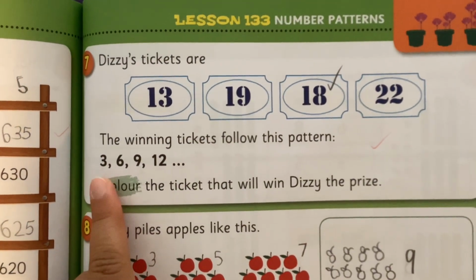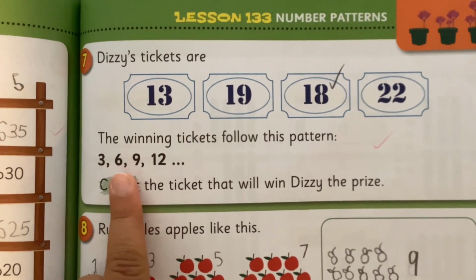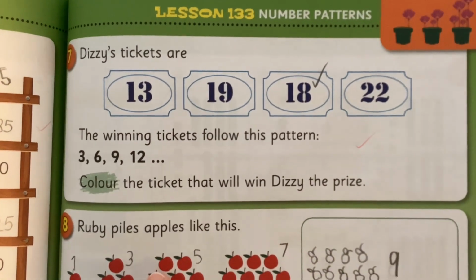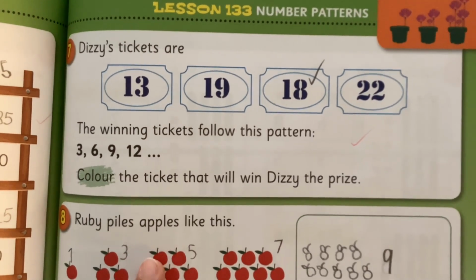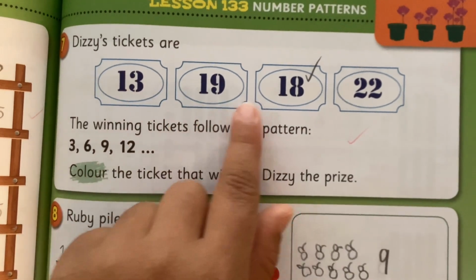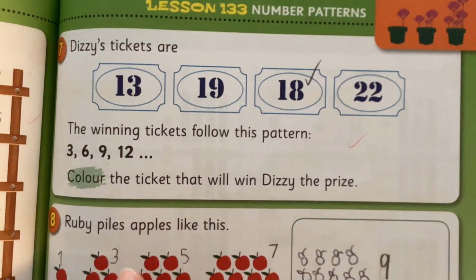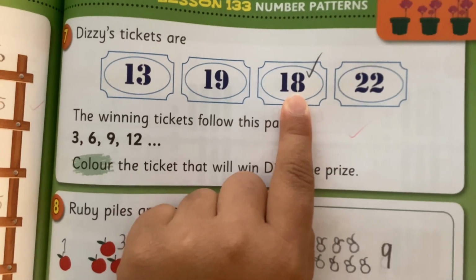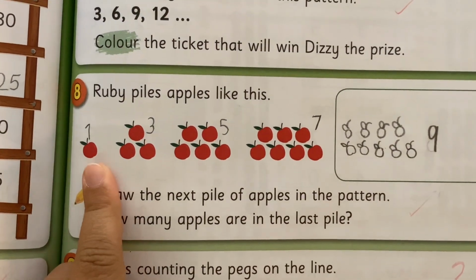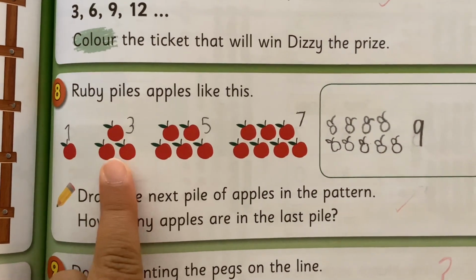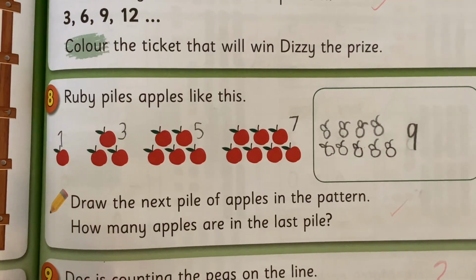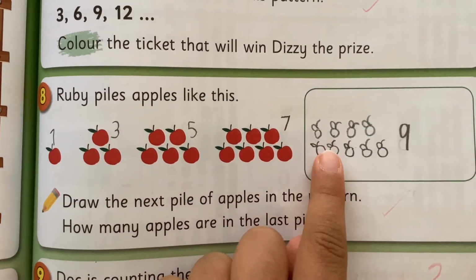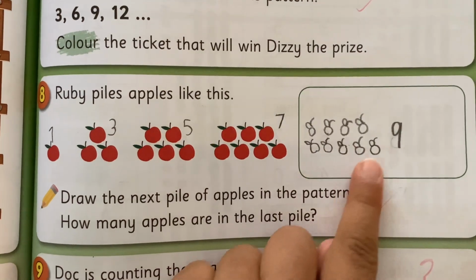I found the difference between 3 and 6, 6 and 9, 9 and 12, which is 3. And the next number in this pattern should be 15, but since there are no tickets that say 15, I added 3 to 15, which gave me 18, so I knew the answer was 18. I wrote how many apples were in each pile, and then I started to recognize the pattern. 1, 3, 5, 7, and I knew the next number in the pattern was 9.